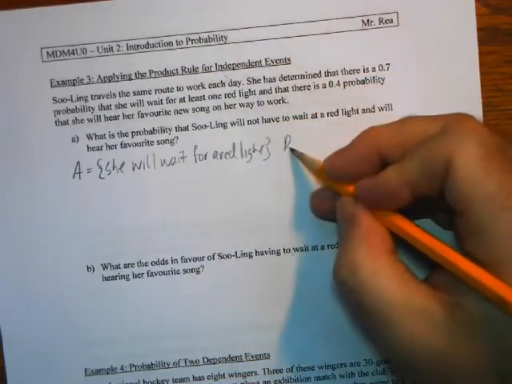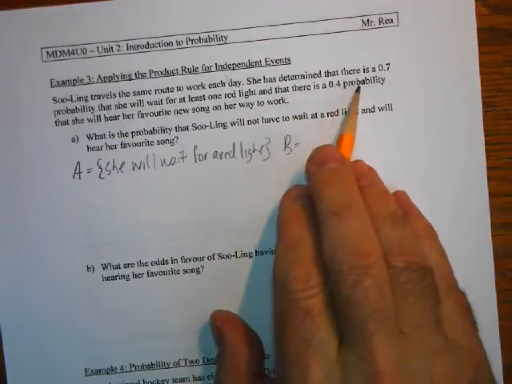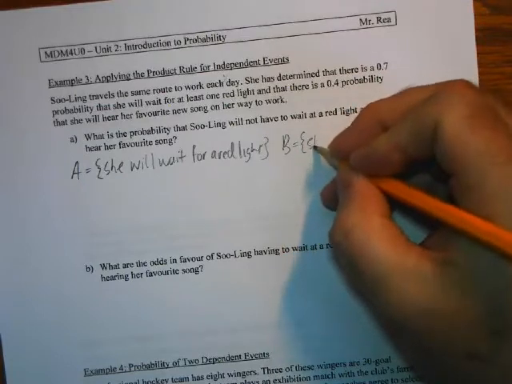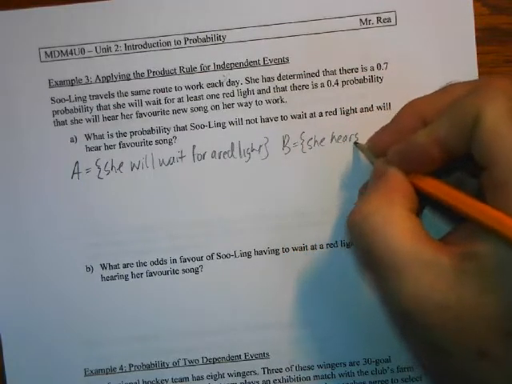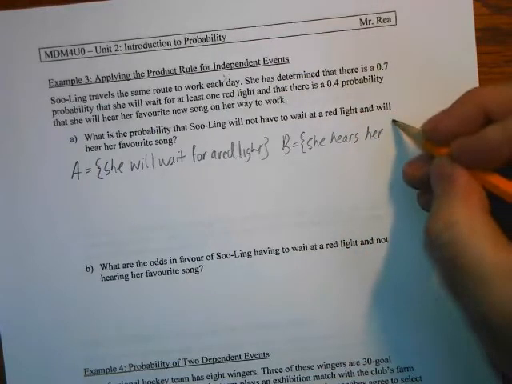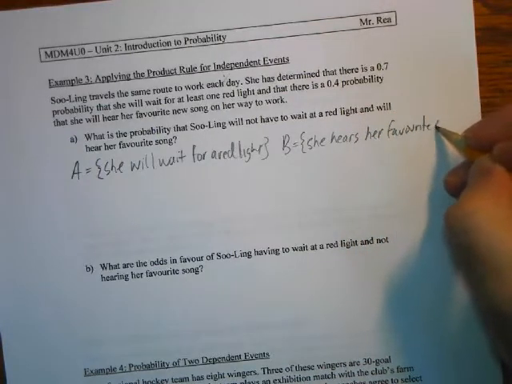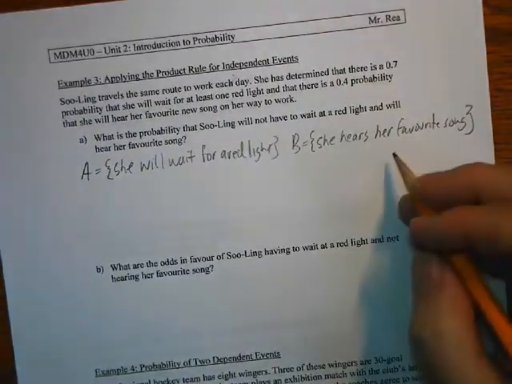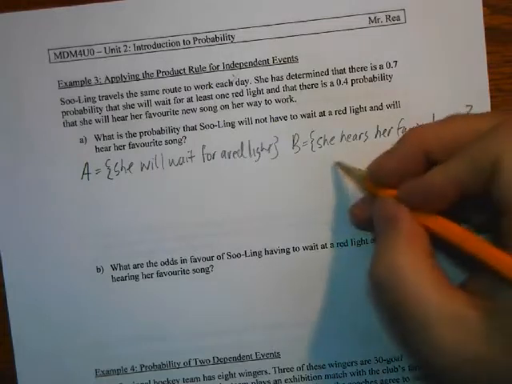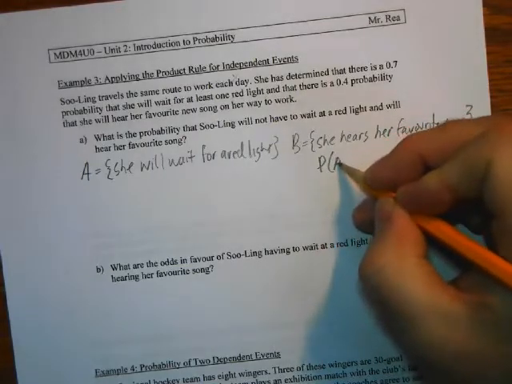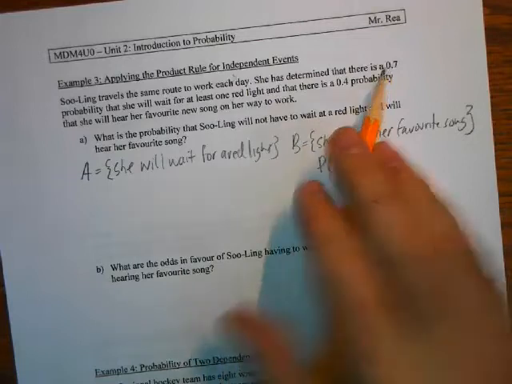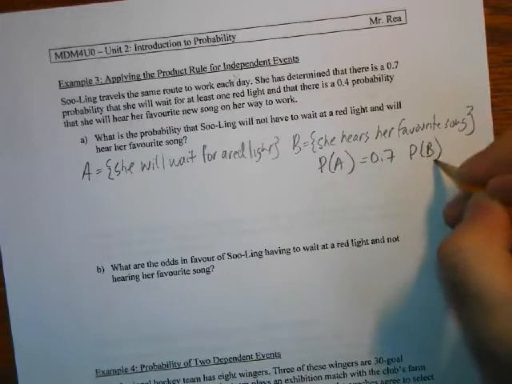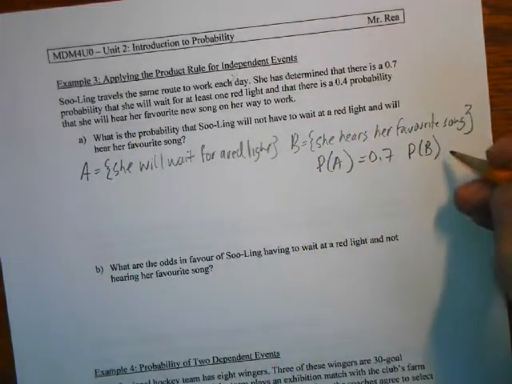And event B, there's a 0.4 probability that she will hear her favorite new song on her way to work, so event B is she hears her favorite song. Now over here, I'm going to write down the probabilities. The probability of A happening, that she waits for a red light, they told us that's 0.7. And the probability of B happening, she hears her favorite song on her way, is 0.4.